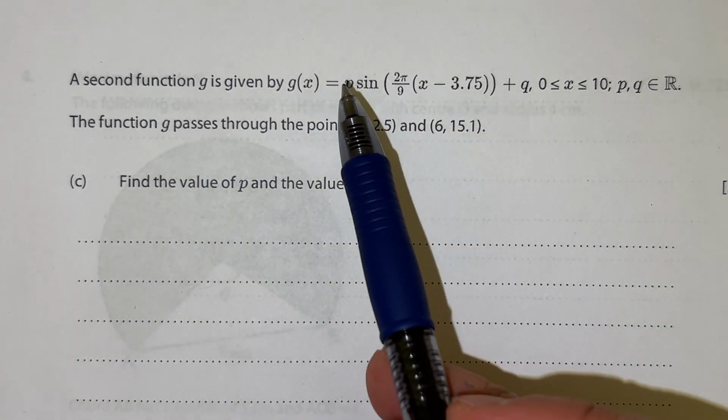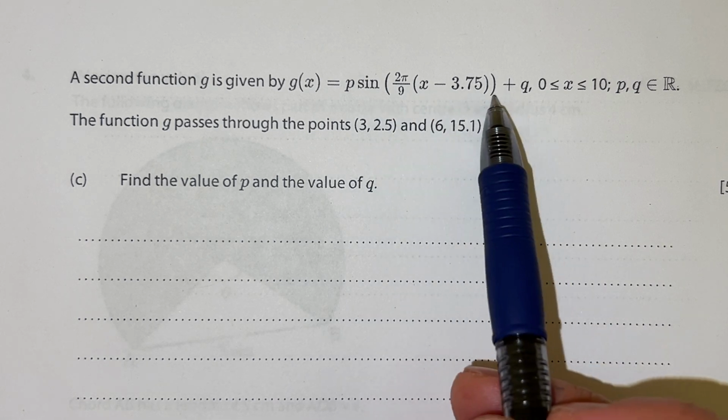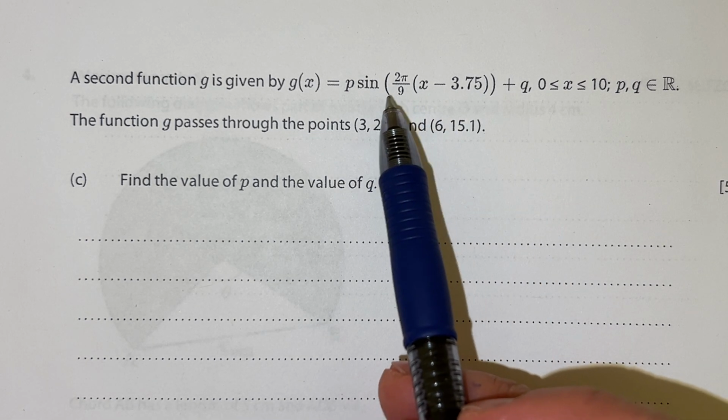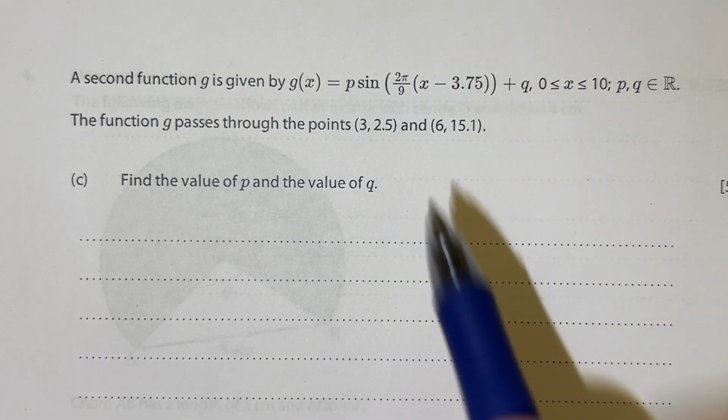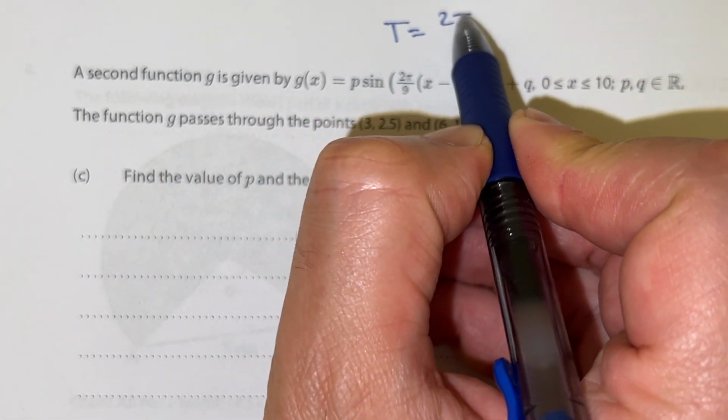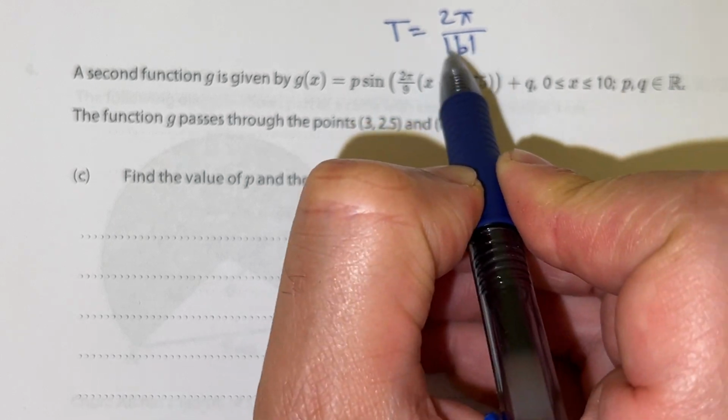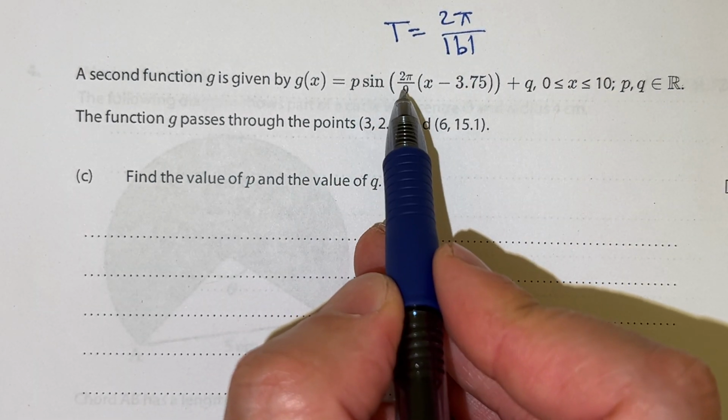Here is a trigonometric function again that has variables like p and q, which we don't know how much they are. So this is b, the linear coefficient that gives me the period, which is 2 pi over b. Remember, b should be absolute value, so here 2 pi over 9 is b.